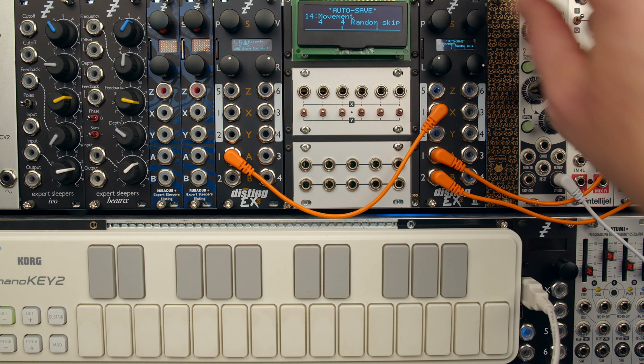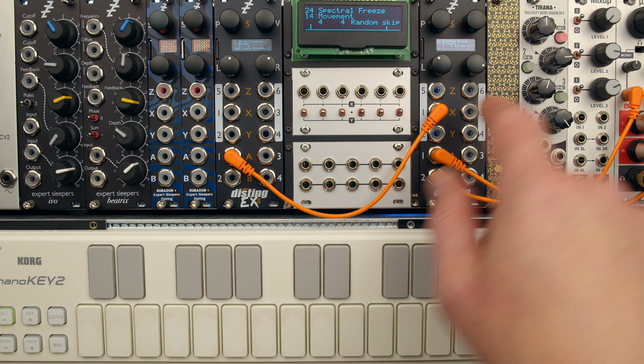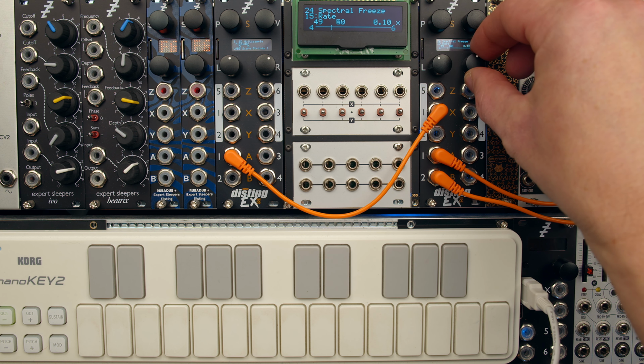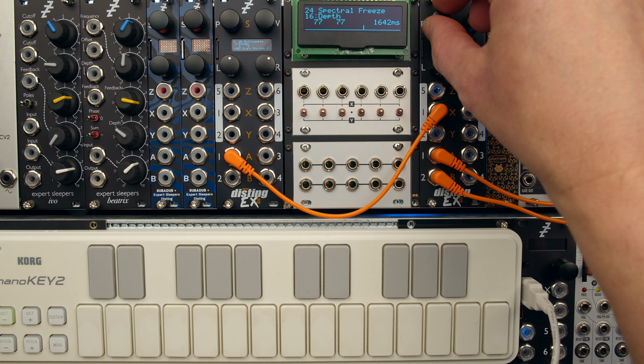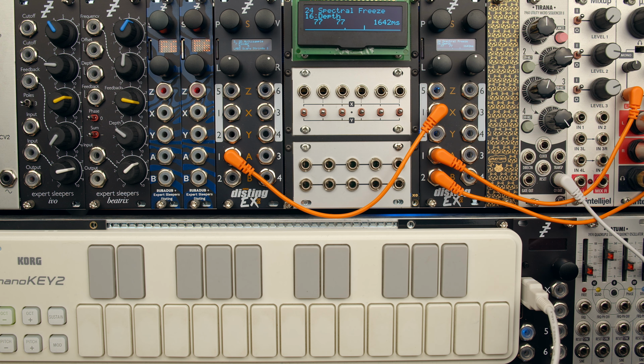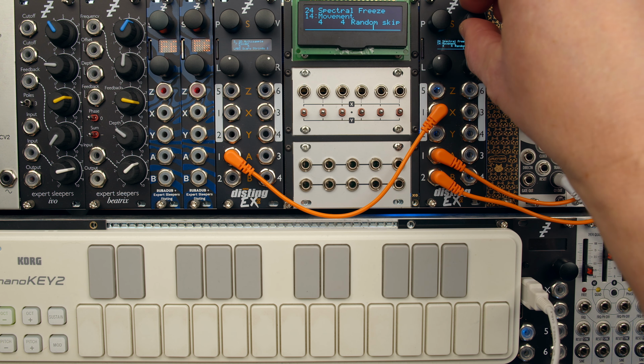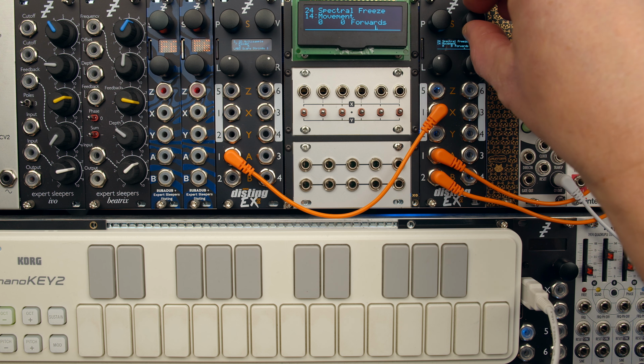And then there's random skip, where it's just going to skip all over the shot. If I slow that down, you can see that going on. And then let's go back to forwards now, just to make the point here.